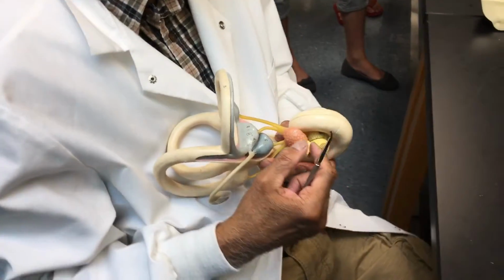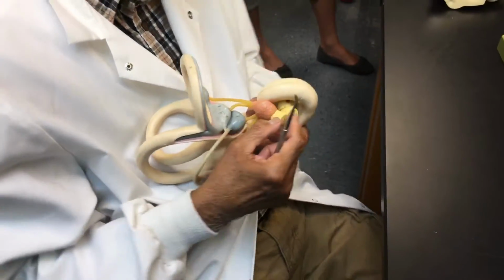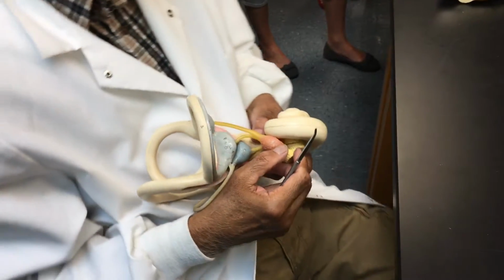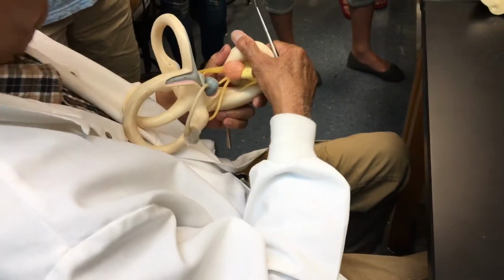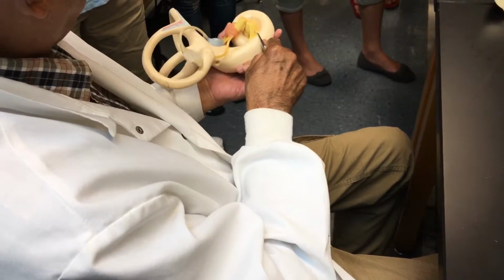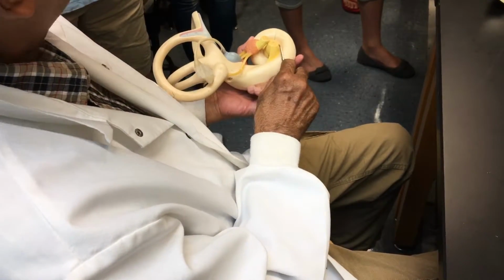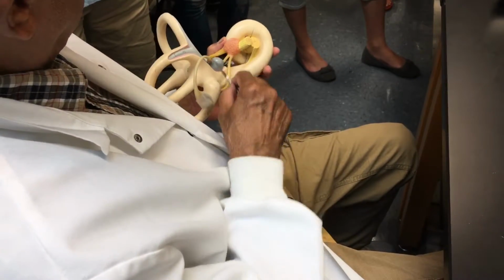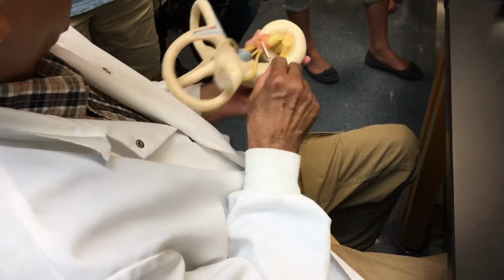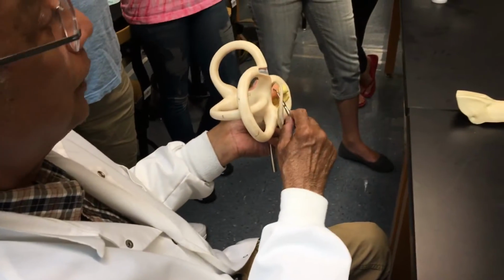Only a few. Okay, this is the cochlea. The nerve that comes from the cochlea is called the cochlear nerve, and the nerve that comes from the vestibule ultimately goes here. This is called the vestibular ganglion.